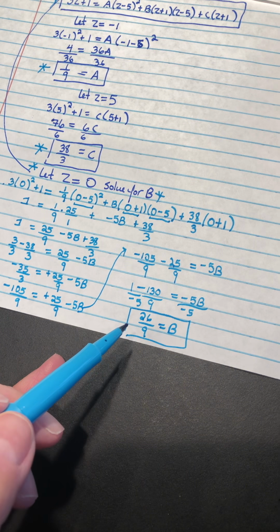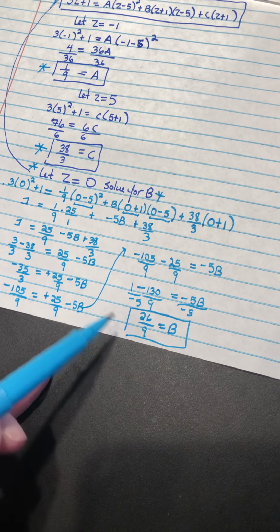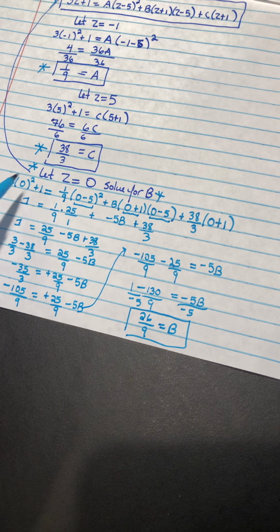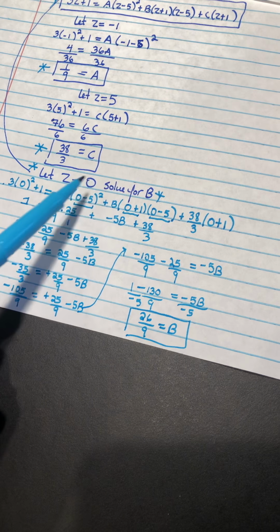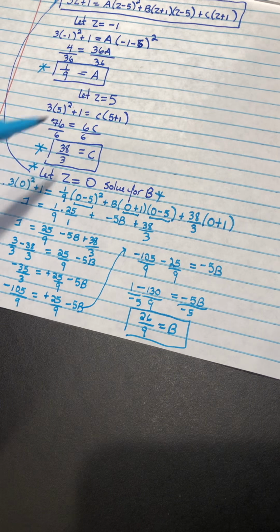So just make a big note by that problem. A couple cool things that we did. We talked about repeated factors. And when solving for our last letter here, we used previous answers that we found in solving.